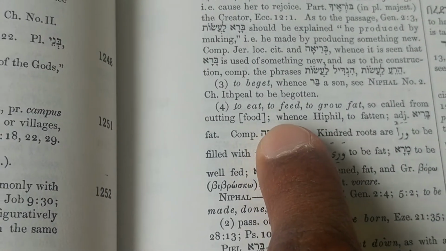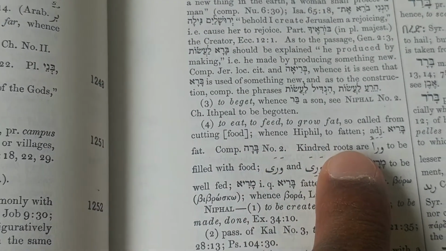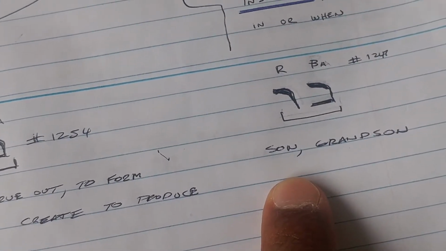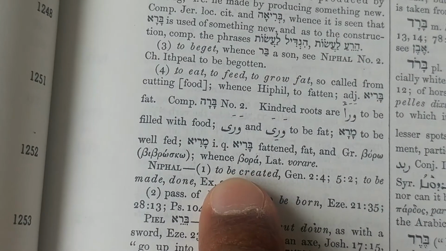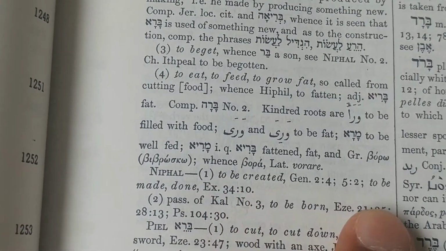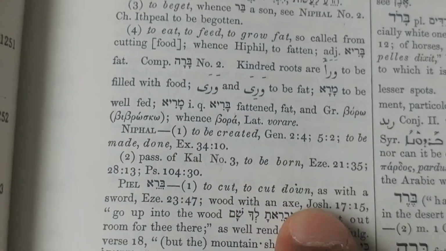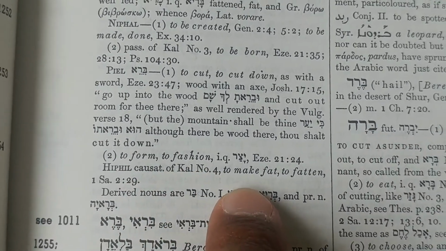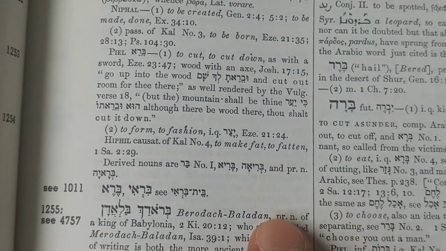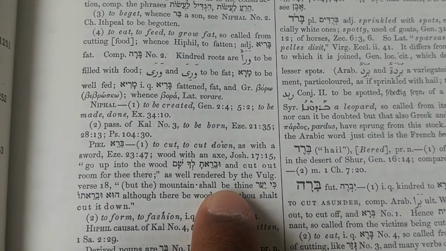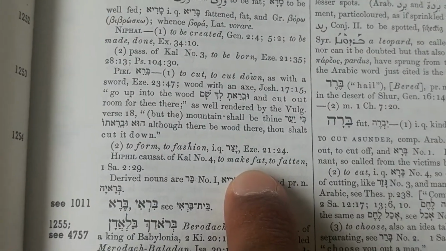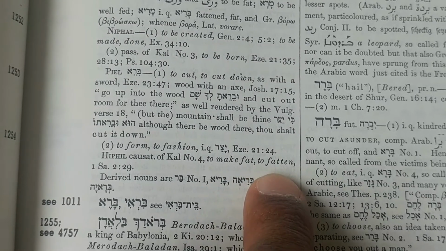Bare means to feed, to fatten, to grow fat. It all ties in and goes hand in hand. It also means to be created, to be made, done, to be born, to form, to fashion, to make fat, to fatten. That's why we get to survive from the fat of the land.